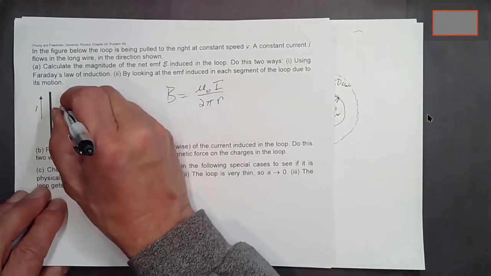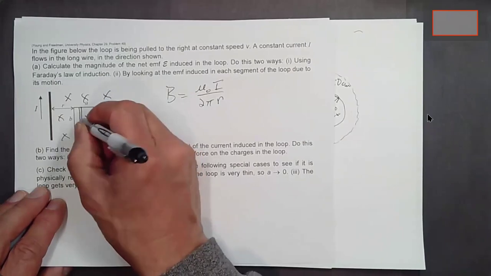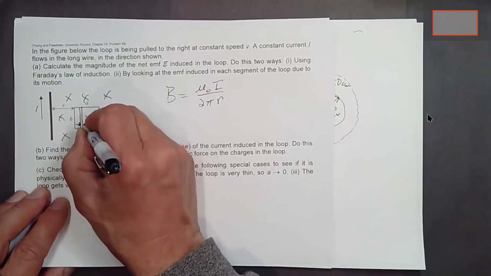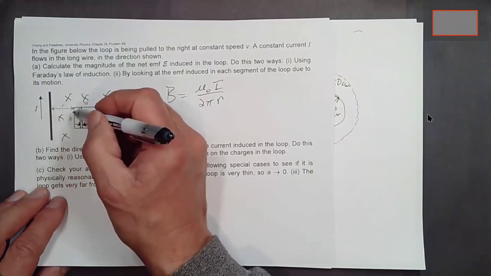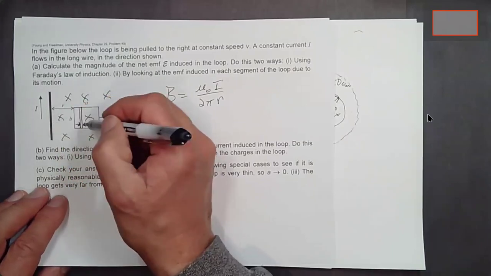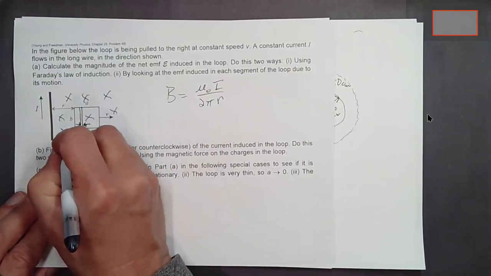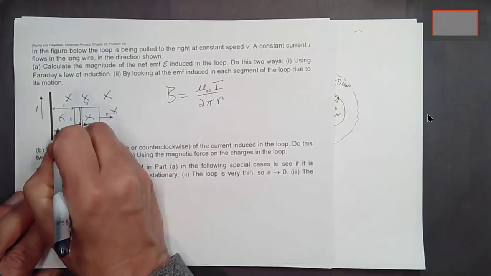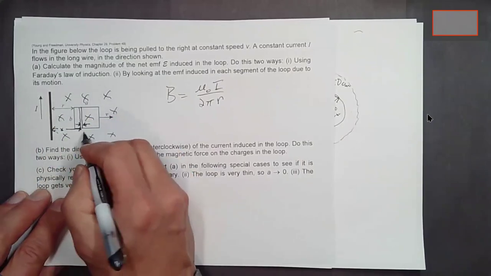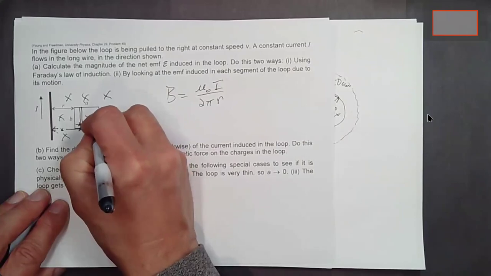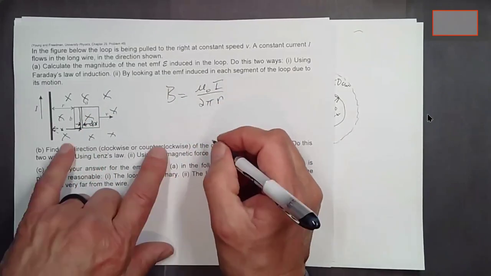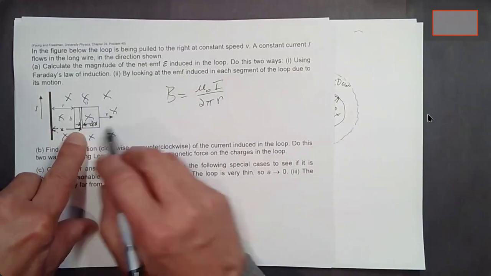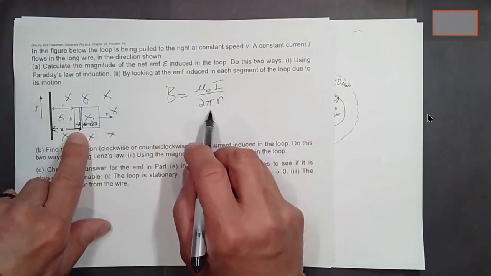I'll let r be the instantaneous distance of this side away from the wire, and I'm going to let x, now this is a letter x, not something representing the magnetic field into the page, be that distance, and this will have a width of dx, and the magnetic field inside this little sliver is going to be mu naught I over 2 pi x.